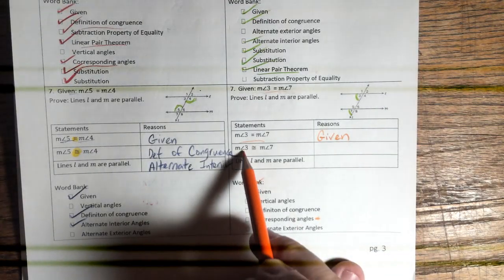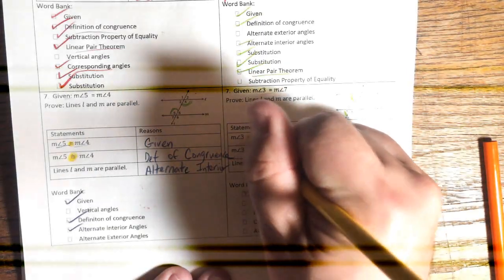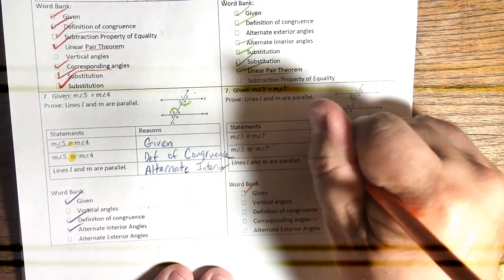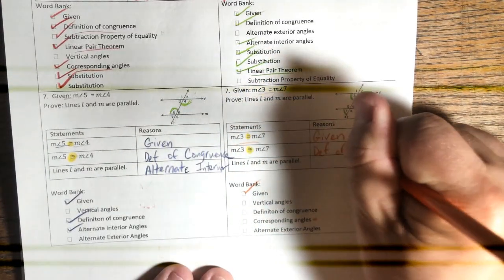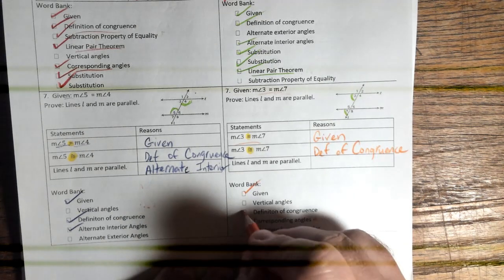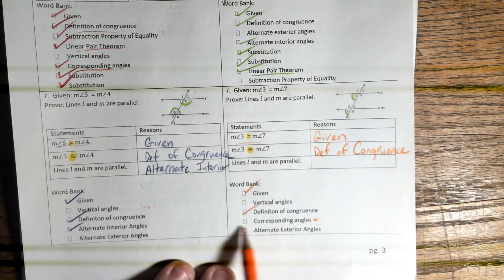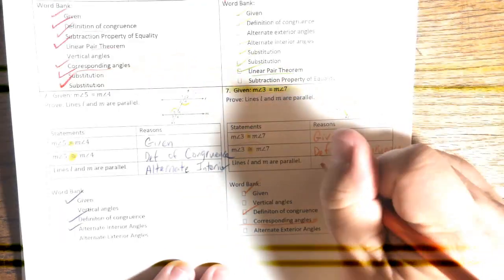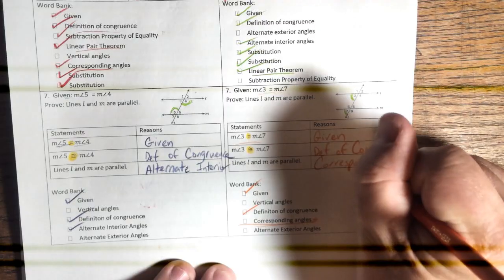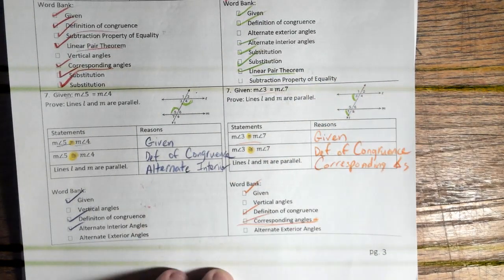All right, 3 is congruent to 7. Well, first it was equal, and then it was congruent. We pretty much said the same thing because that is the definition of congruence. And then lastly, lines L and M are parallel. And why are they parallel? Because those angles are corresponding angles. We're going to abbreviate corresponding angles.